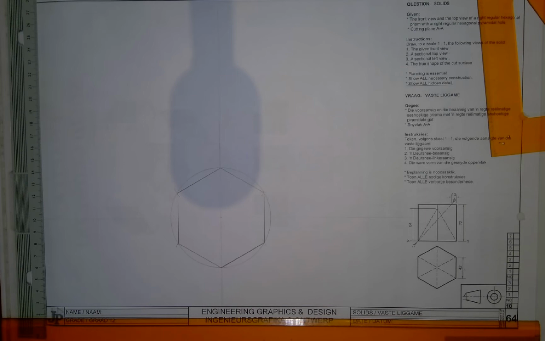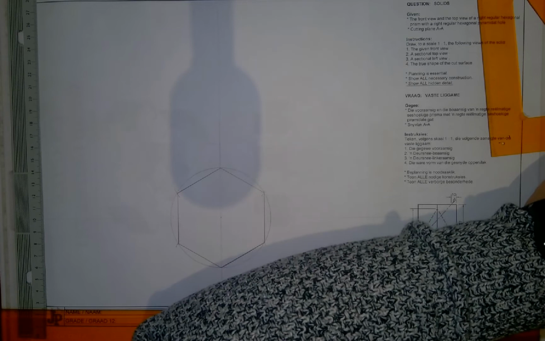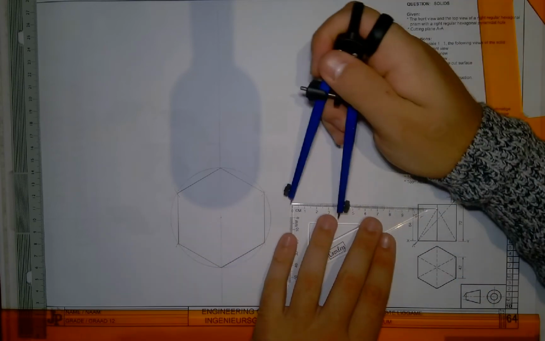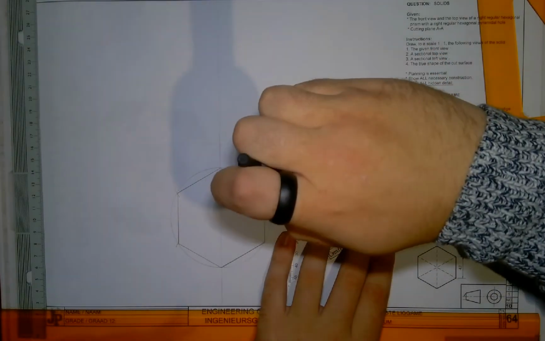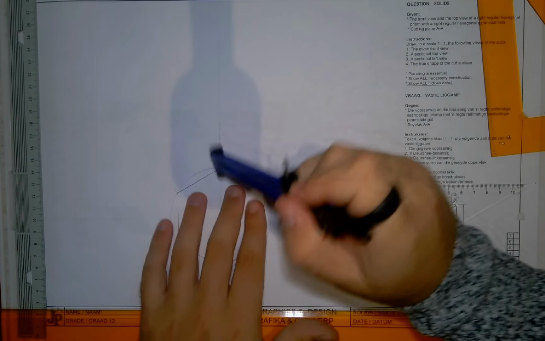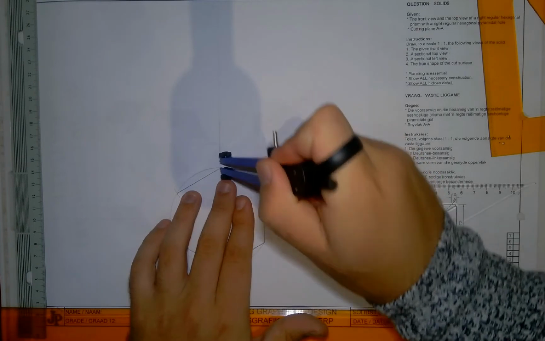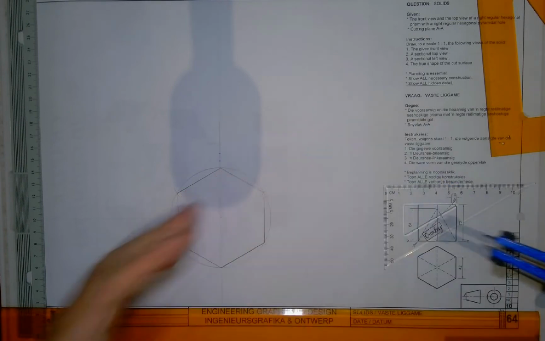First of all, I like to take about 10 millimeters in between. So we measure 5 millimeters up from the top of the hexagon, and from the point we mark, another 5 up for the start of our drawing.